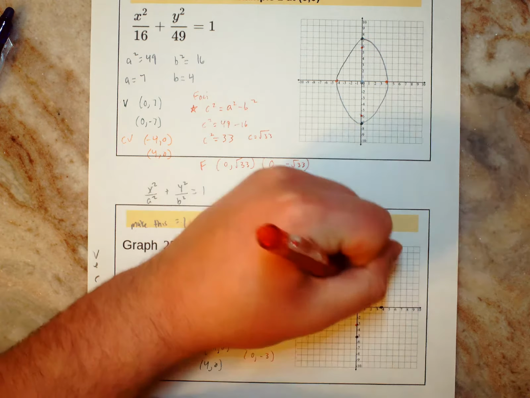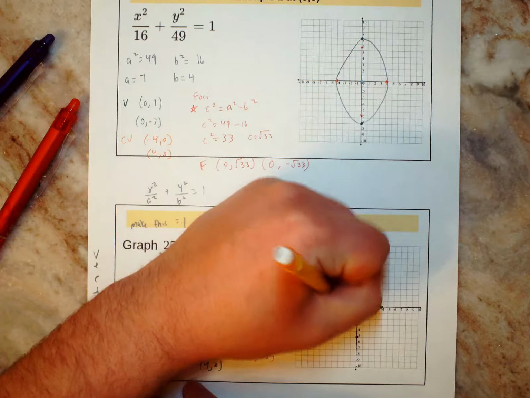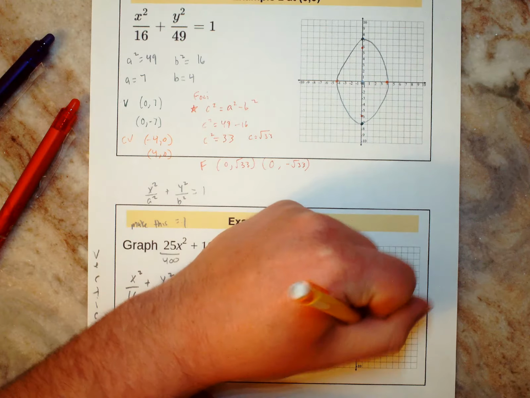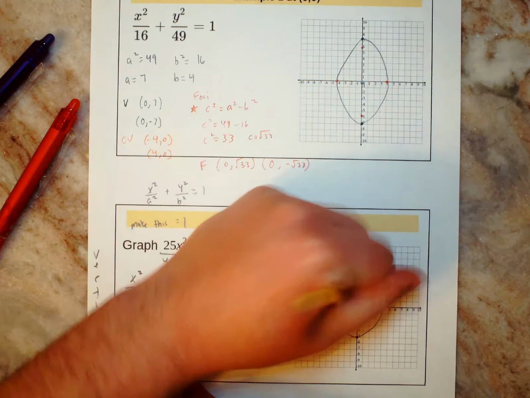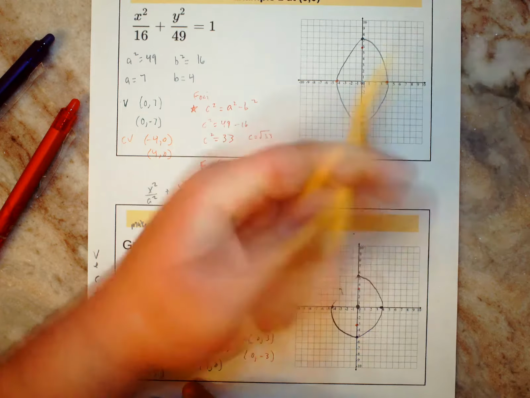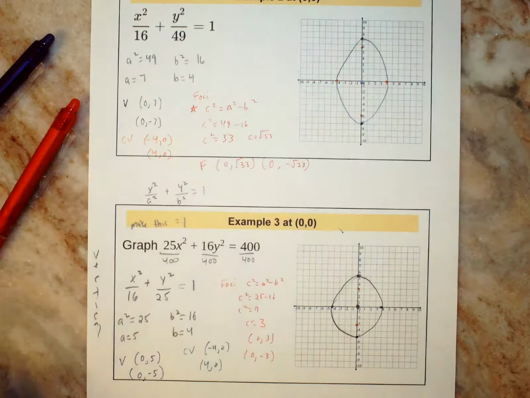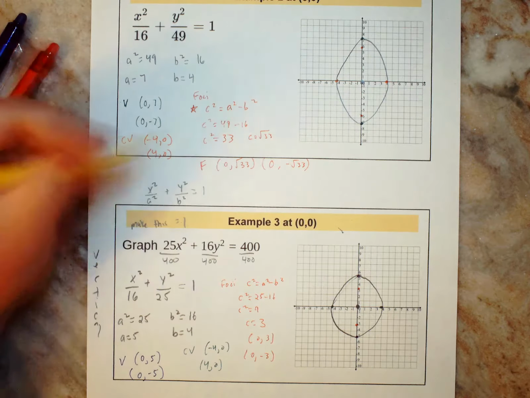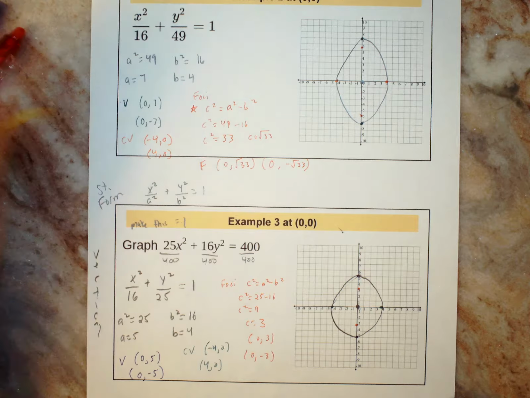Apply your points. And now you have a nice ellipse. That didn't come out good over here. Let's fix that. A little better. There you go. So again, you've got to put it in standard form first.